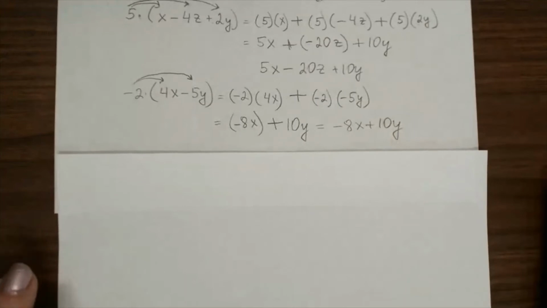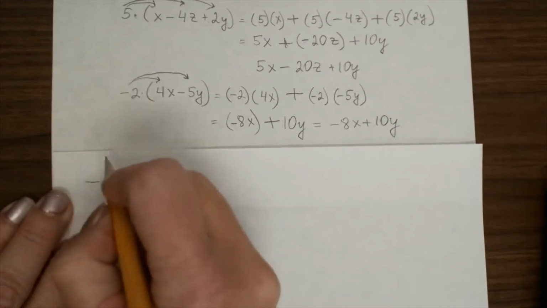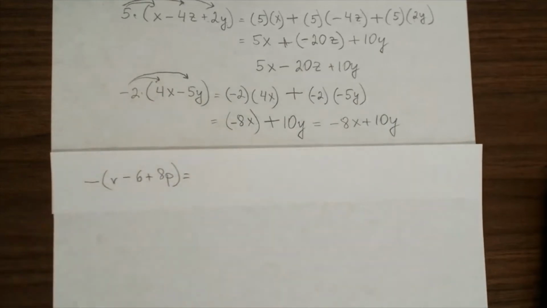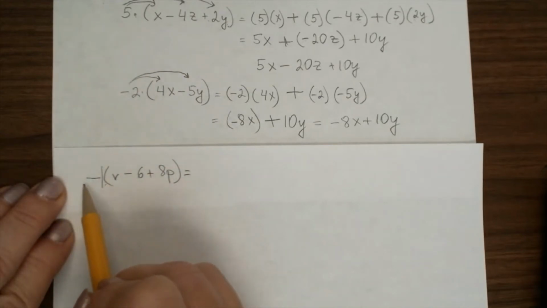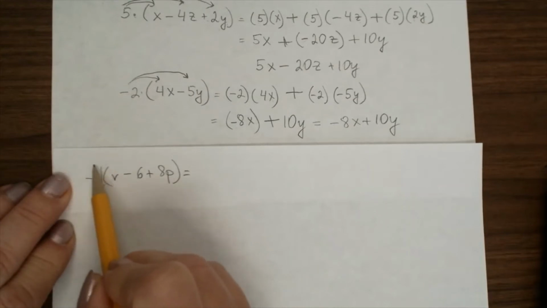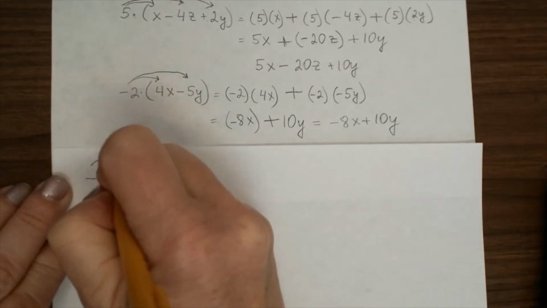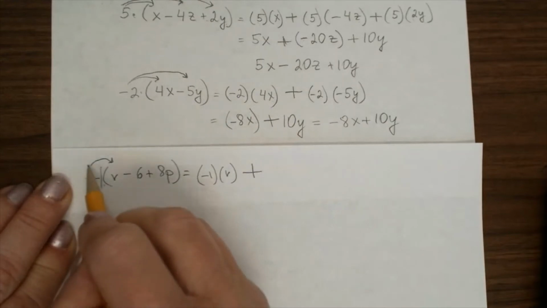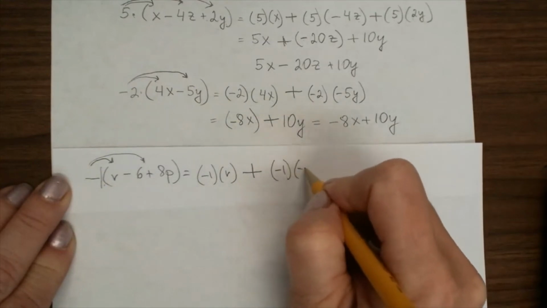Okay, I have a couple more examples. What if we have just negative sign and some parentheses, r minus 6 plus 8p? Okay, if you don't see any number, it means mathematicians do not want to write it. It's negative 1. So now actually you have negative 1 times this parenthesis. Okay, it's getting a little bit easier. Negative 1 times r. Okay, negative 1 times r plus, next is negative 1 times negative 6.